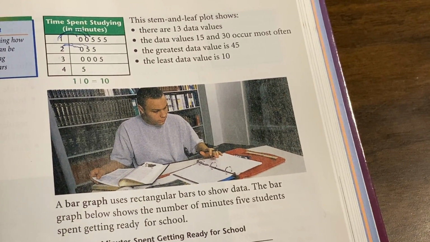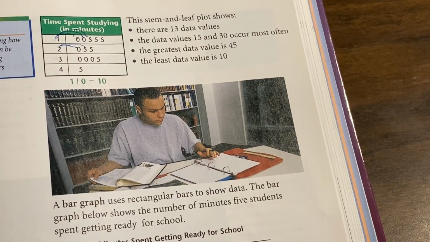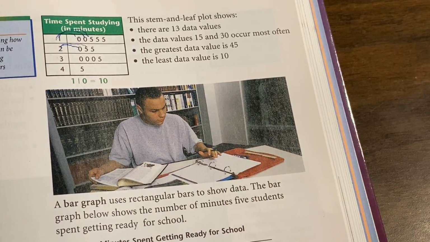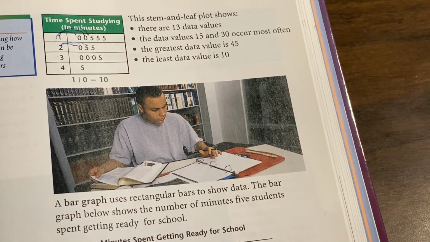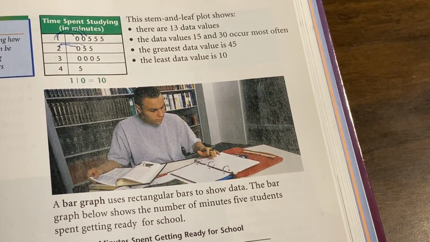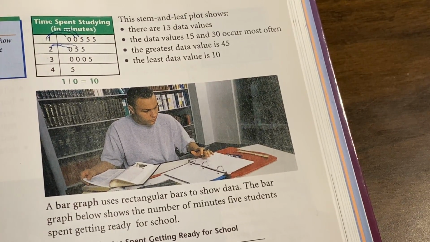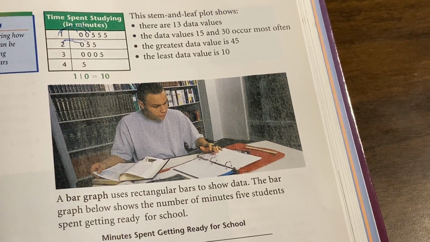And if you include a whole bunch of increments, like on this one, time spent studying in minutes, it did it in 5-minute increments. If you had done that in 1-minute increments, it would have been kind of a mess to read. So I like how the stem and leaf plot breaks things down into 5-minute segments.